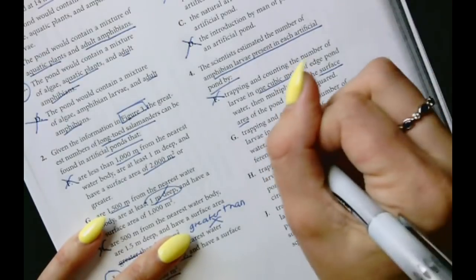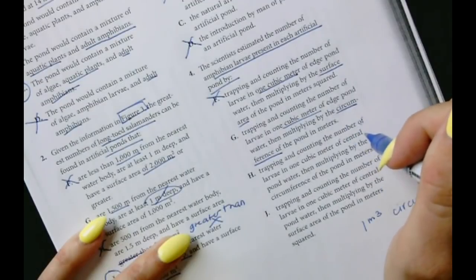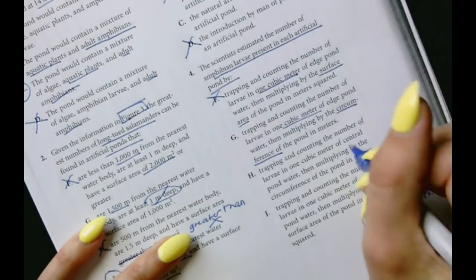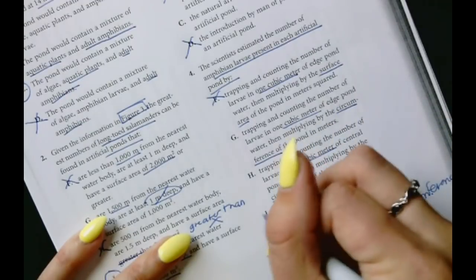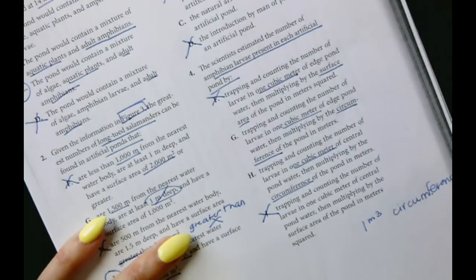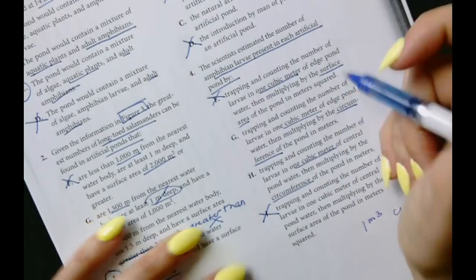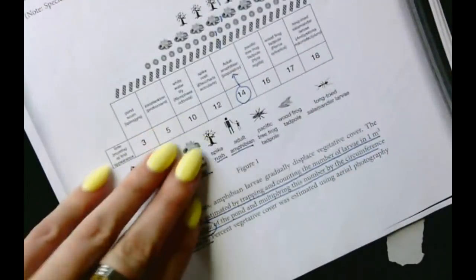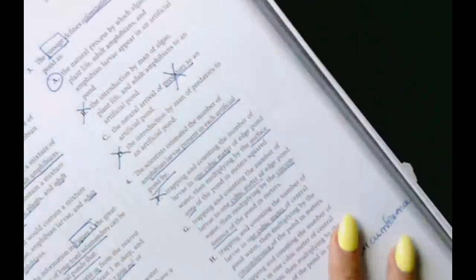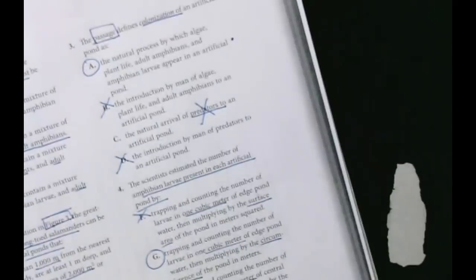Okay. Trapping and counting in 1 cubic meter, then multiplying by the circumference. Cool. 1 cubic meter, and multiplying by the surface area. No. So I can cross those off because we didn't measure the surface area. Now, which one is it? Is it cubic meter of edge or cubic meter of central? Let's go back. We have the cubic meter of edge. So the answer is G. Cool. All right.